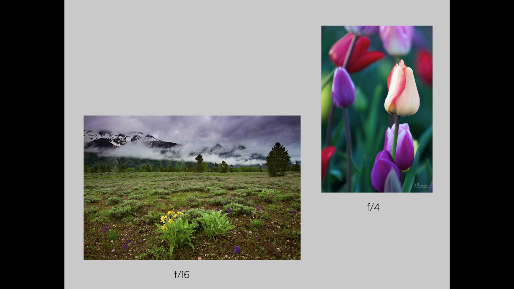On the left was a shot from the Wooden Shoe Tulip Farm, and really the bright peach colored tulip is the main subject of this image. And I wanted to blur the background as much as possible, so I stopped down to f4. The problem with this, I didn't get as much blur as I wanted because I was a long distance away from my subject. And the tulips in the background are fairly close to the subject that I was trying to shoot.